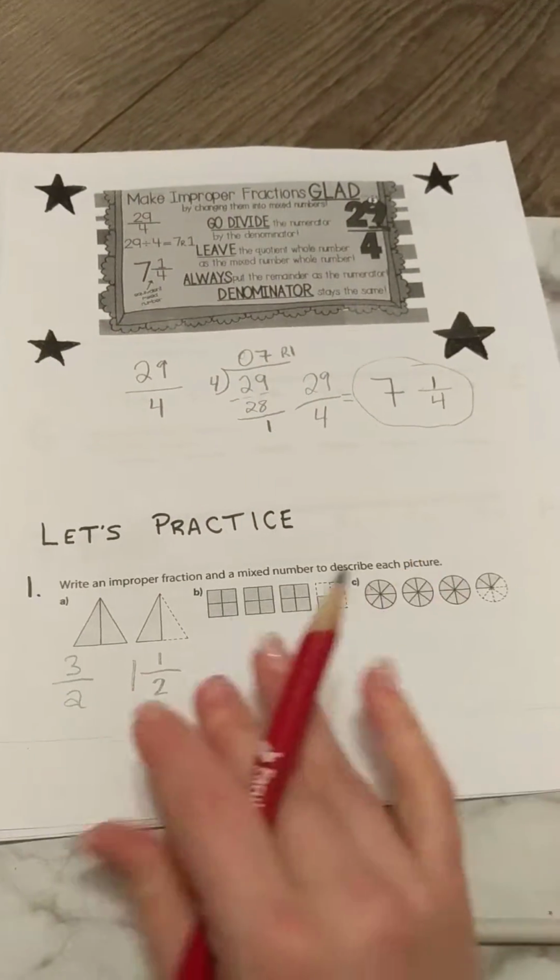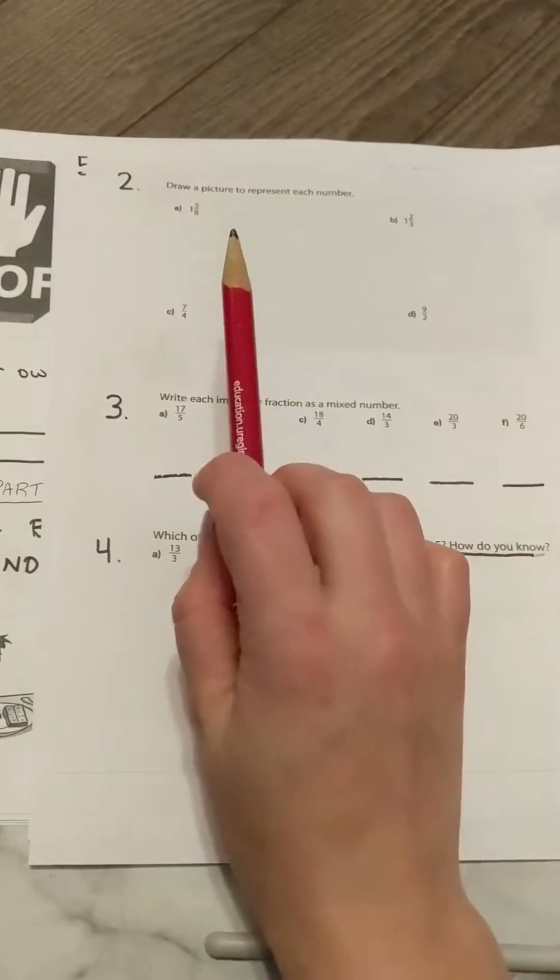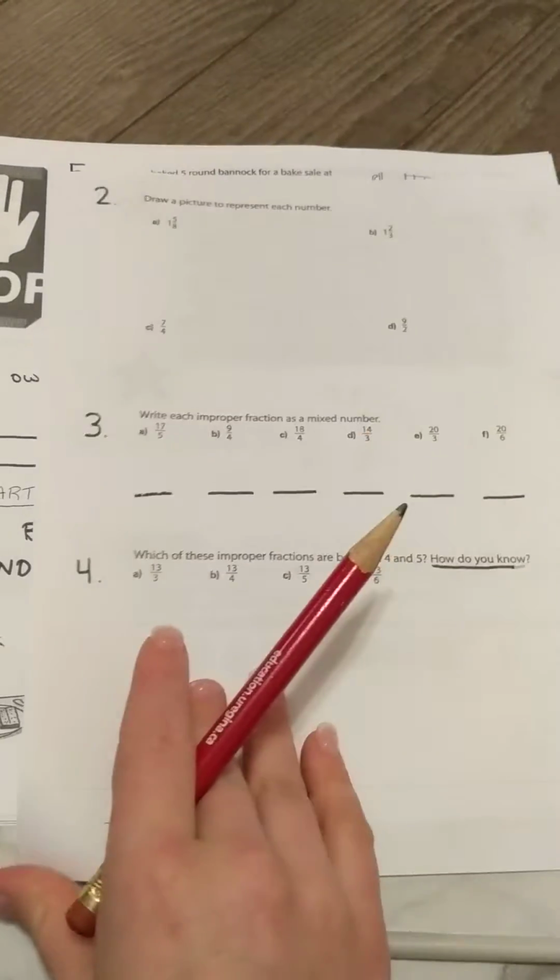So go ahead and try these next ones, and continue on with drawing and representing as you go.